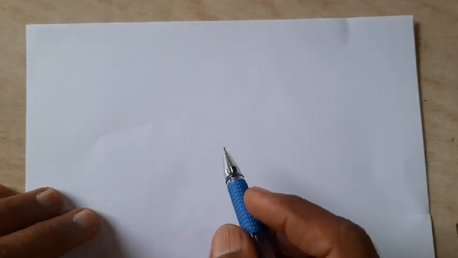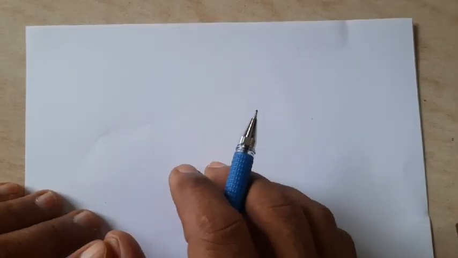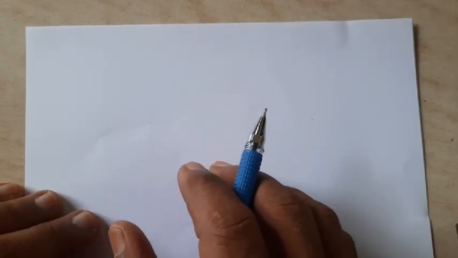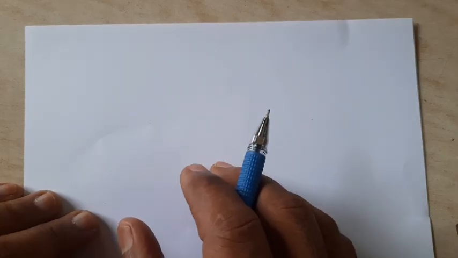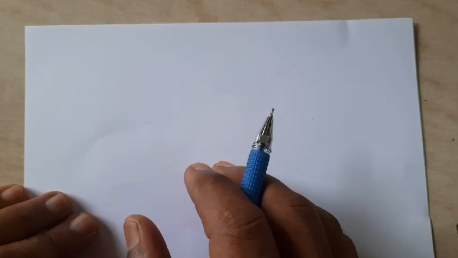Namaskar. In this series, we shall discuss RS flip-flop, then gated flip-flop, edge trigger flip-flop, D flip-flop, JK flip-flop, and master and slave flip-flop. That is chapter number 2.